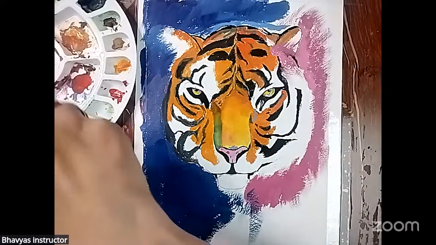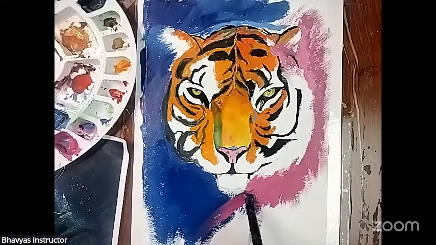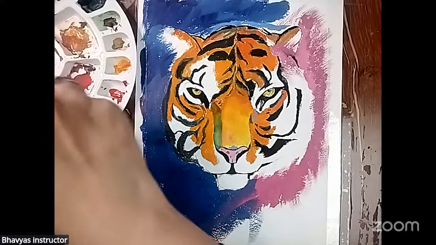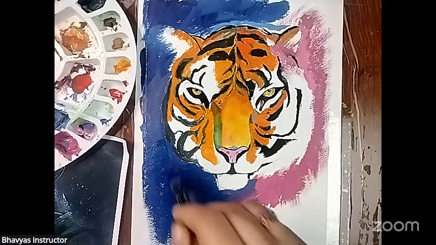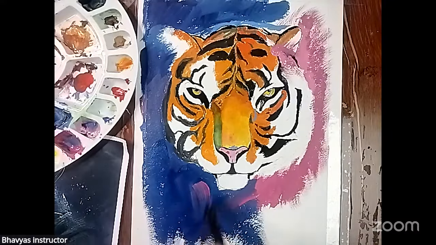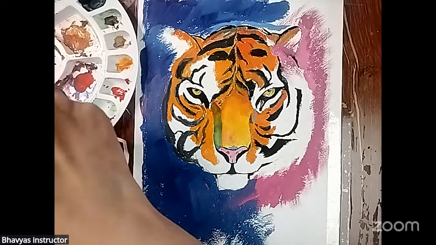And just take pink. Just mix both the colors here, like this. And give a pink touch here. Add pink touches like this. Okay.